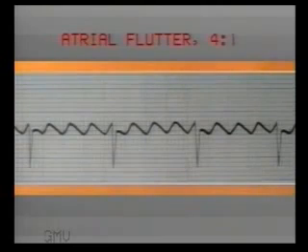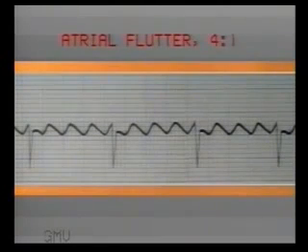This is the typical sawtooth appearance of atrial flutter, but QRS complexes are seen after every fourth F wave. This is atrial flutter with 4:1 AV block or high degree AV block resulting in bradycardia.